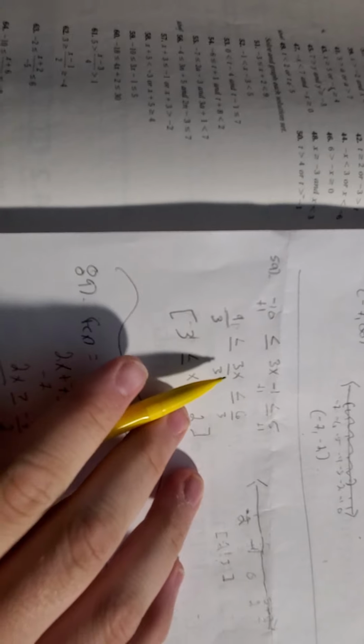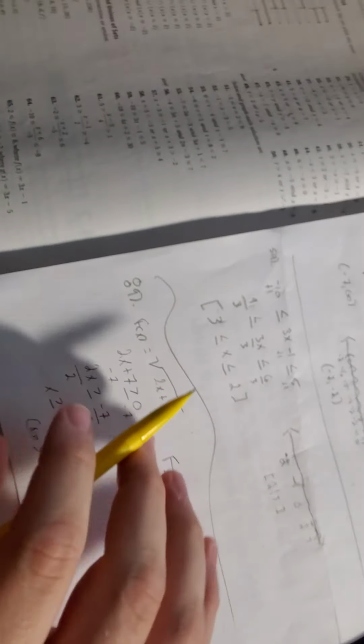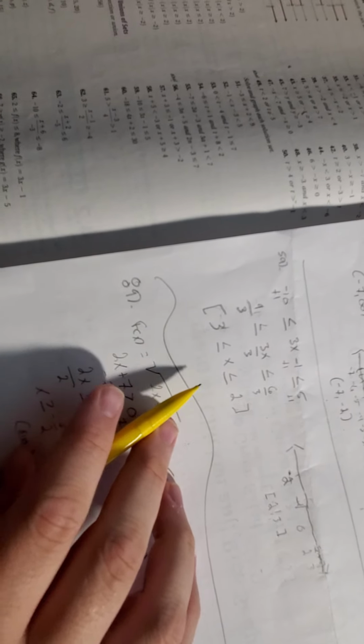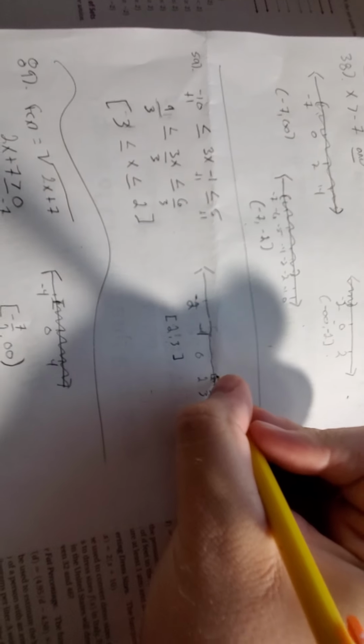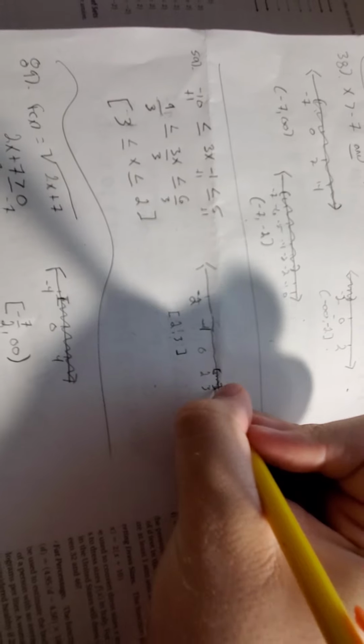-9 is less than or equal to 3x, which is less than or equal to 6. So then divide by 3 since I want to get x by itself. That's going to give me -3 is less than or equal to x, which is less than or equal to 2. So this is where I've fixed my graph and my interval notation. So for my graph here, I just put a bracket where the 2 is and -3, so it's shaded in. So anything between -3 and 2 will work for this problem.